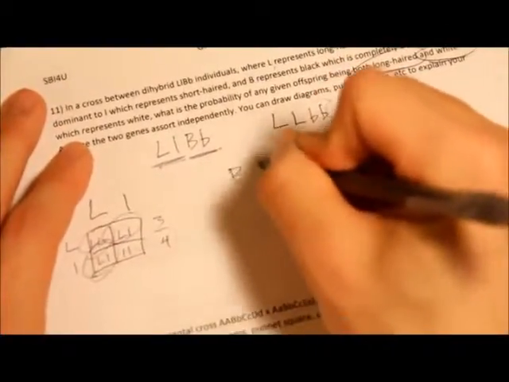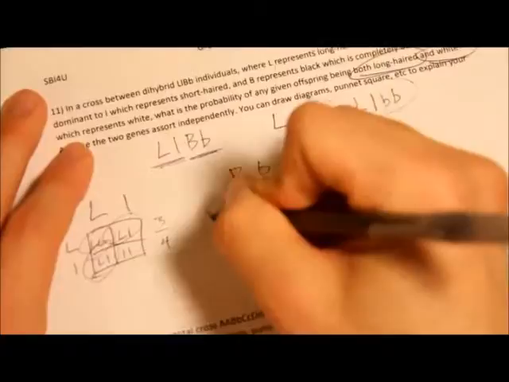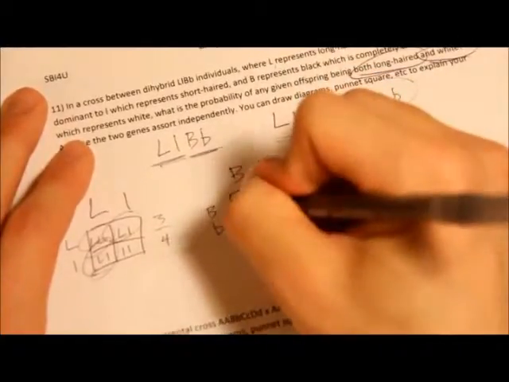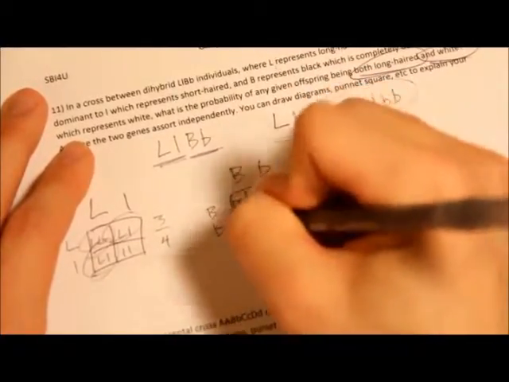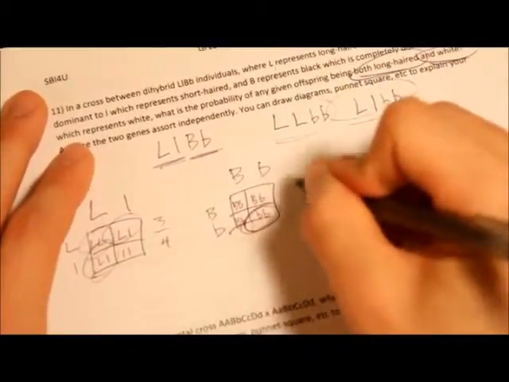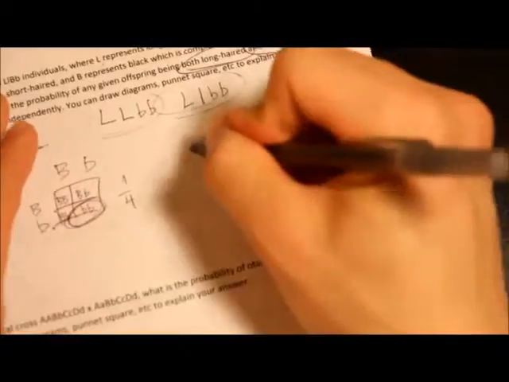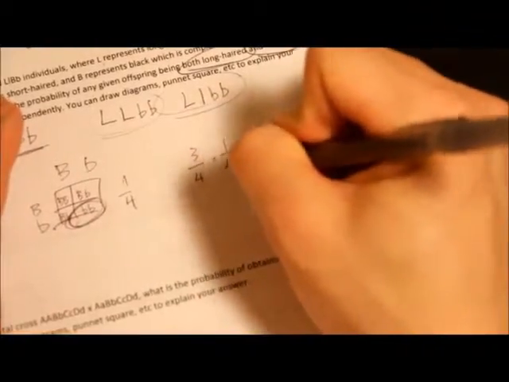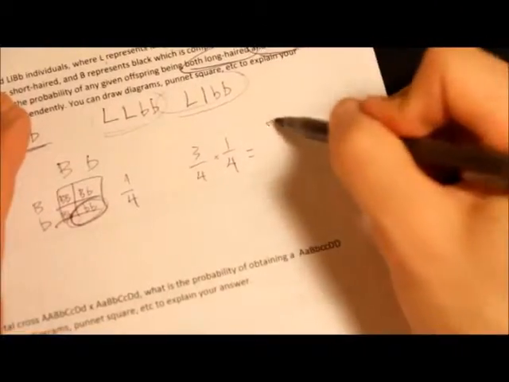Then we cross the other trait: big B, big B, big B, little b, big B, little b, little b, little b. We're looking for this one, that's 1 out of 4. So we're going to multiply the two together, 3 out of 4 times 1 out of 4, and that equals 3 out of 16 chance.